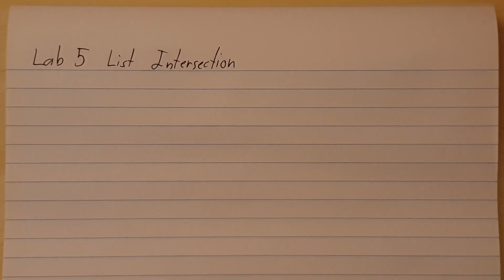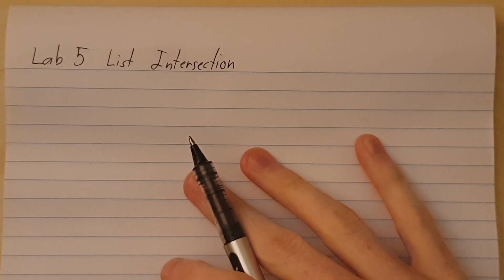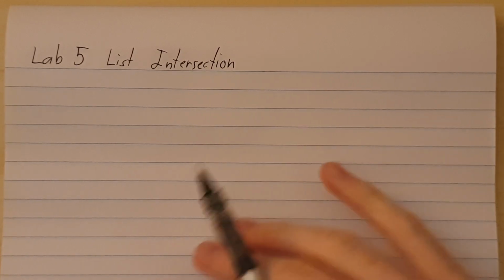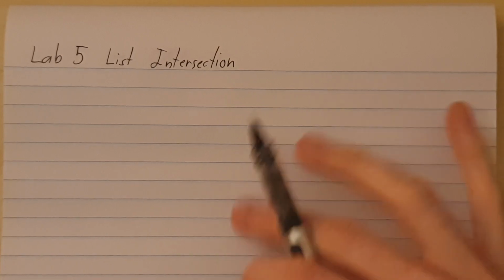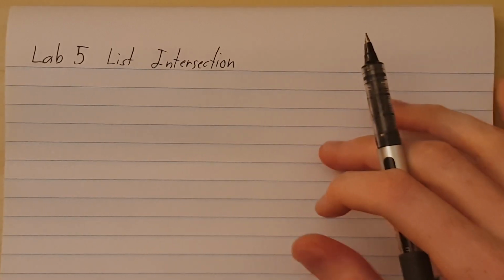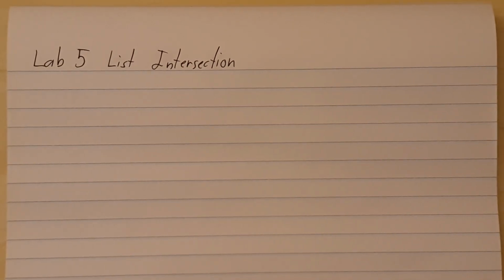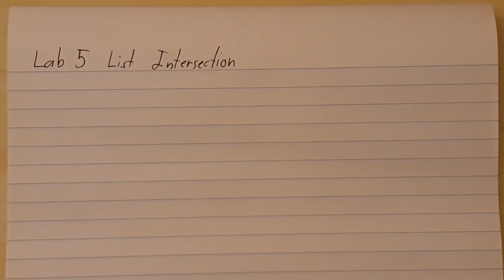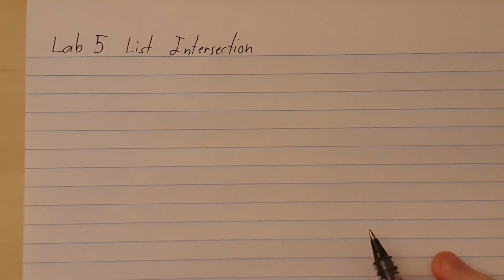I promised I would go through a pen and paper approach to the week 10 in-class task. So here we are. Let's see if I can do it in 20 minutes with a nice explanation and give you some good examples of how you should approach questions in the exam coming up. So to start off with, lab 5, the list intersection question.